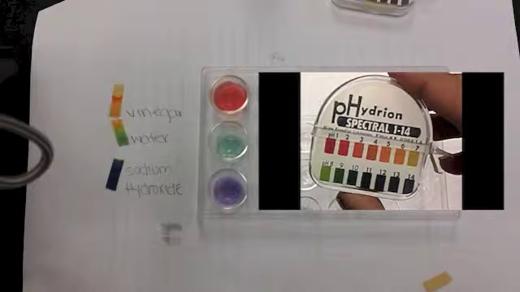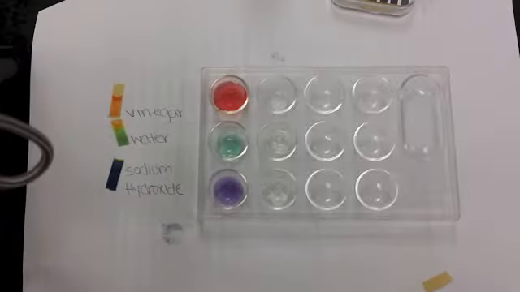Looking at the pH scale, you can see that the numbers on the spectrum only go from 1 to 14. The numbers that go from 1 to 7 are more acidic because they have increasing hydrogen ions, while the numbers 7 through 14 are more basic because they have increasing hydroxide ions. Out of the 3 solutions in this experiment, we can determine that vinegar is an acid, water is neutral, and sodium hydroxide is a base.